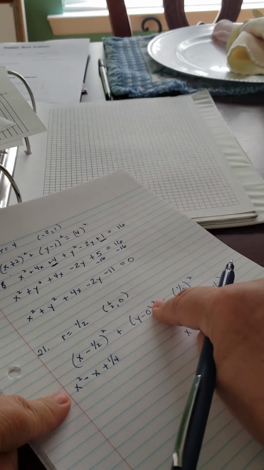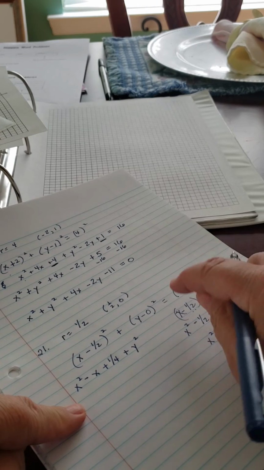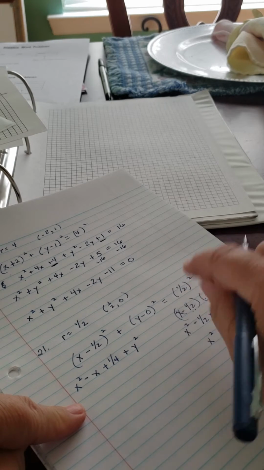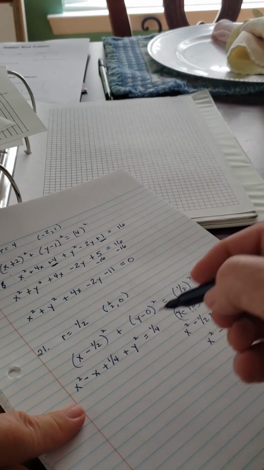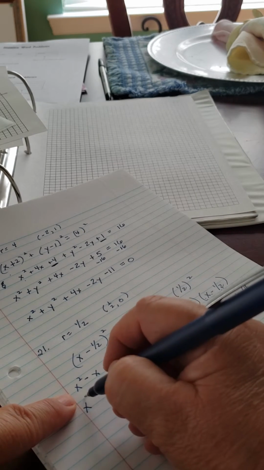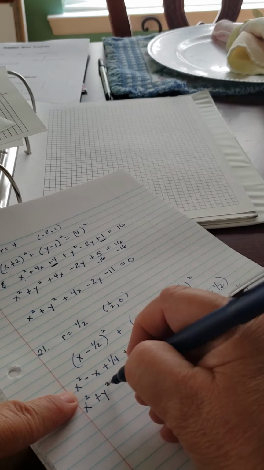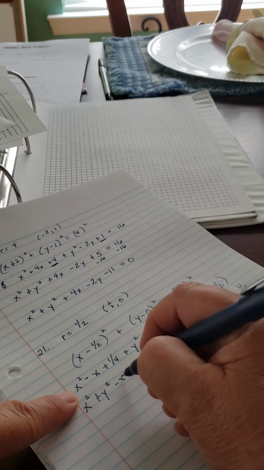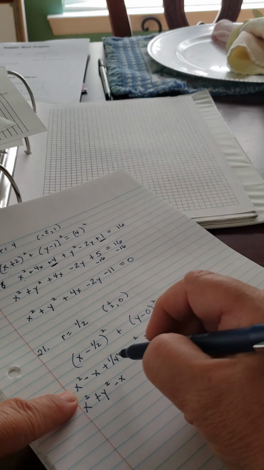The y minus 0 squared is going to just be y squared, because y minus 0 is just y. And the 1/2 squared is going to be 1/4. So I'm going to copy my x squared, copy my y squared, copy my x. There is no y term, so I don't have to worry about that part.